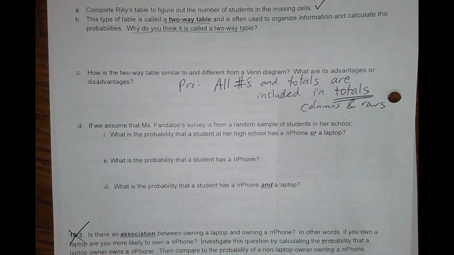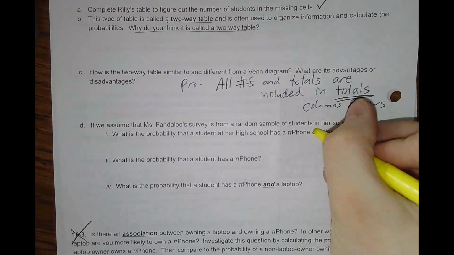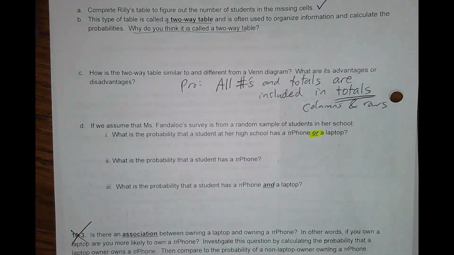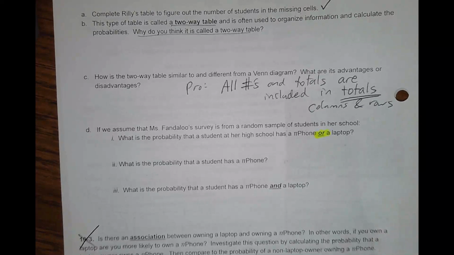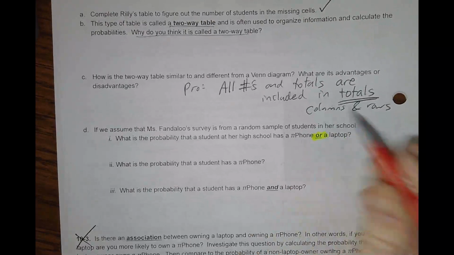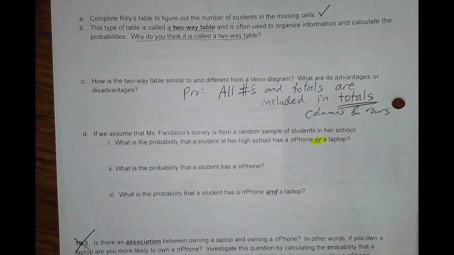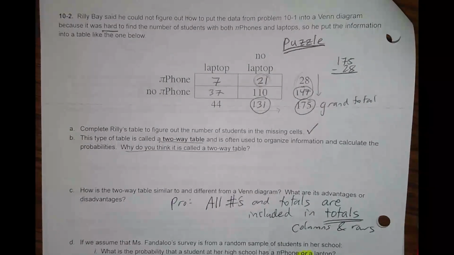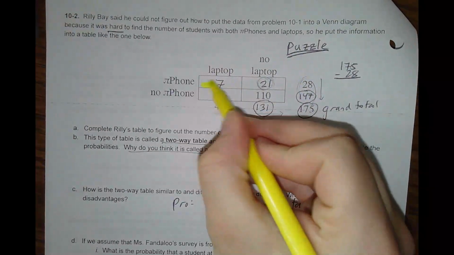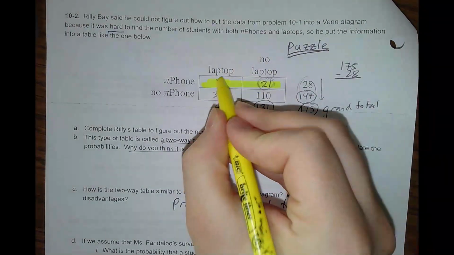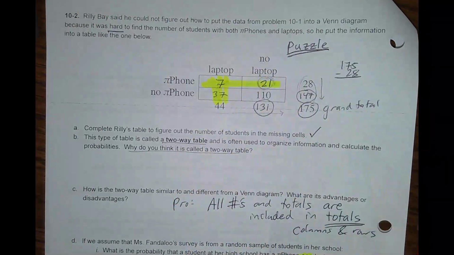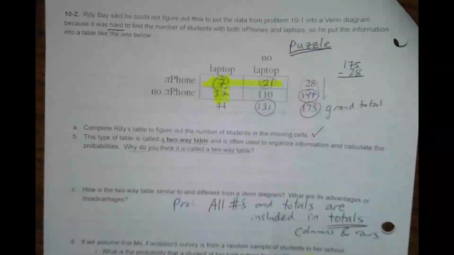Now this is a key word here. Or means either. Or means they can be either have a Pi phone or a laptop. So we're looking at those people that have Pi phones or laptops. Now, do you think we should count these 7 people twice?